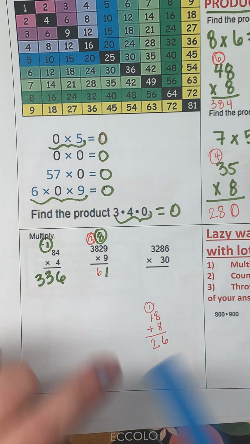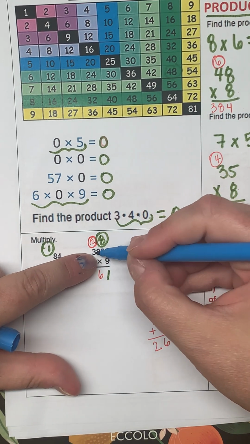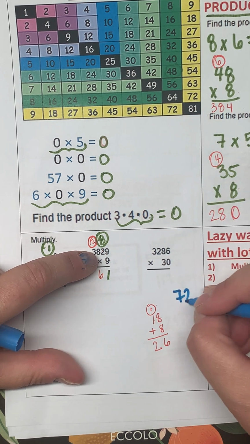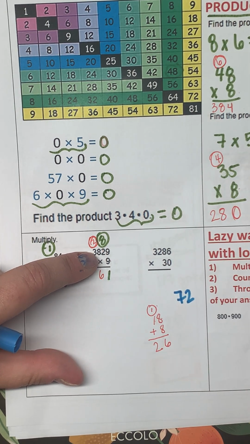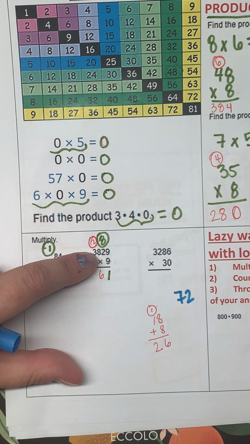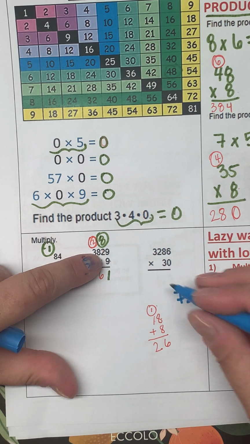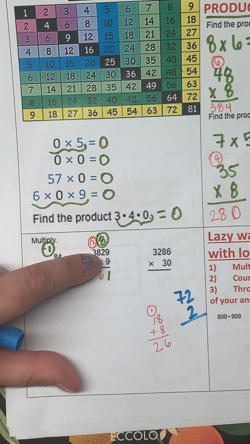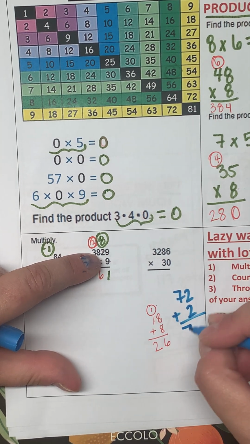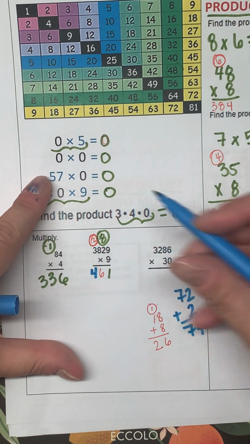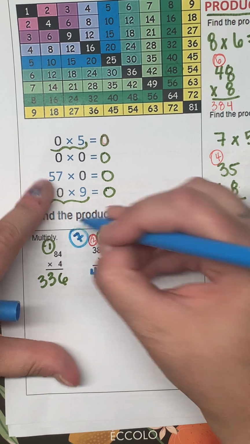Okay, now let's see here. We're going to do 9 times 8. 9 times 8 is like 72. Then we're going to add this number that I carried, and I carried a 2. So when I add 72 and 2, I get 74. So I write down the 4, but then I carry the 7.